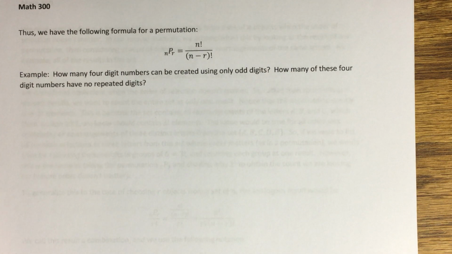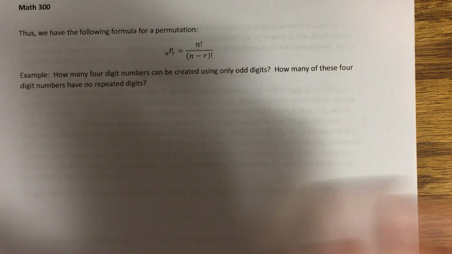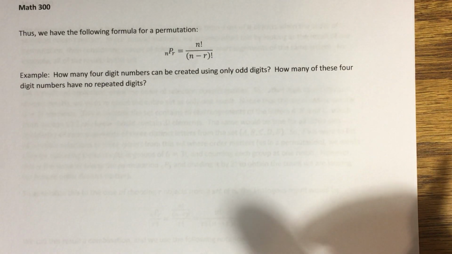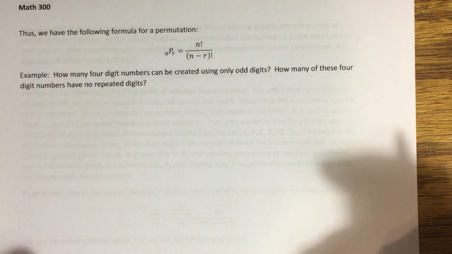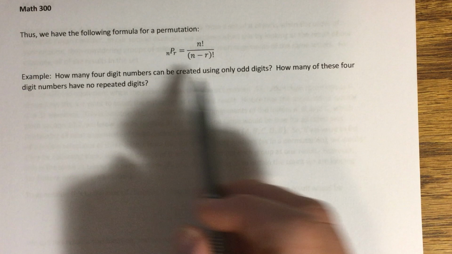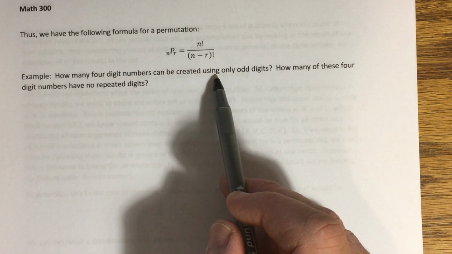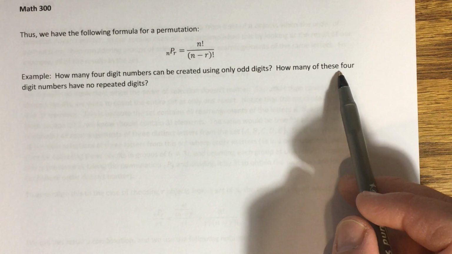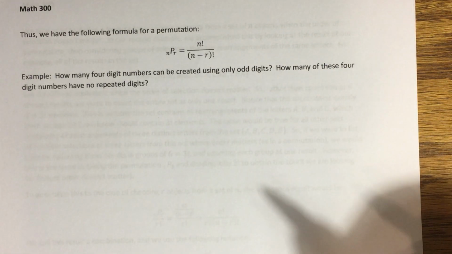Okay, and here it is just stated, without all the work in between. So let's use this in an example. How many 4-digit numbers can be created using only odd digits? And how many of these 4-digit numbers have no repeated digits?